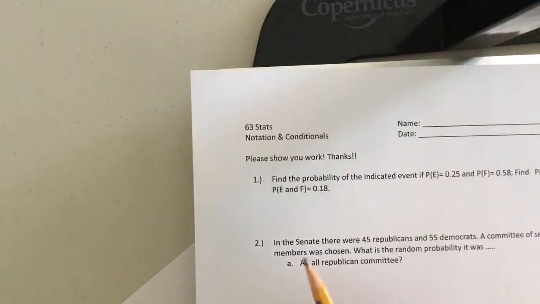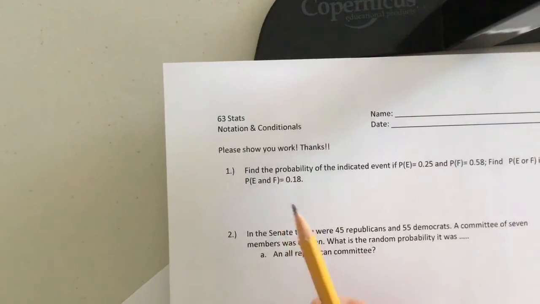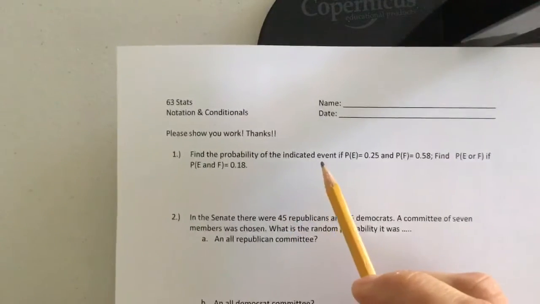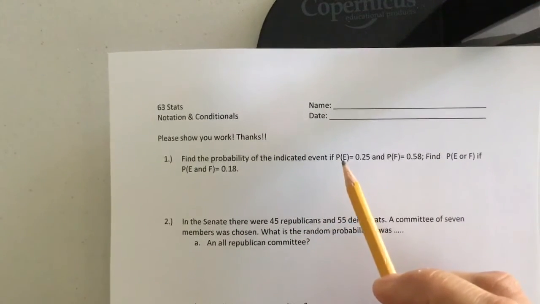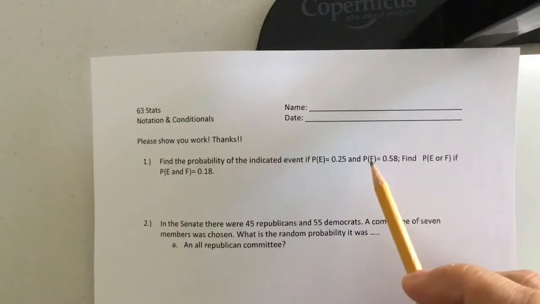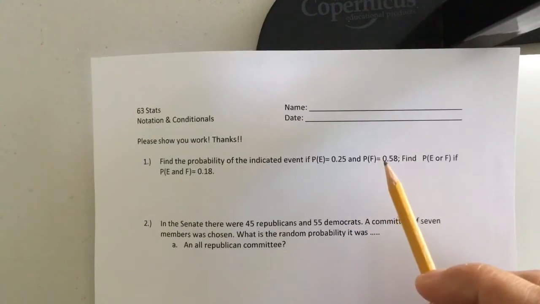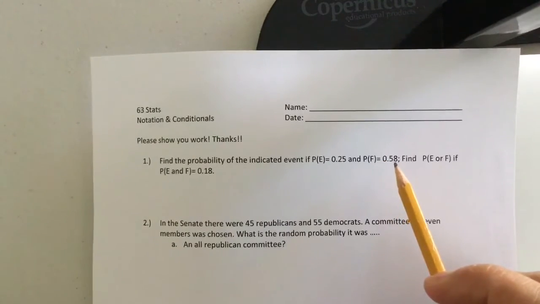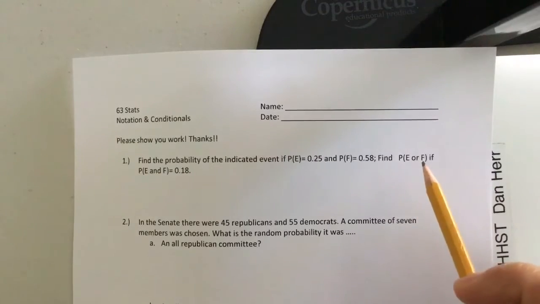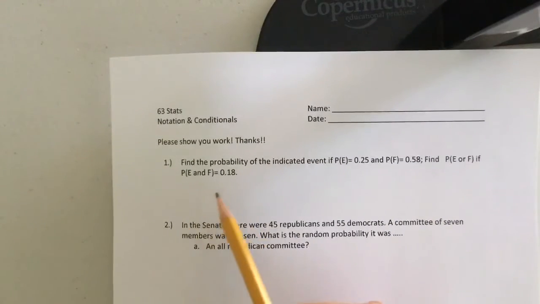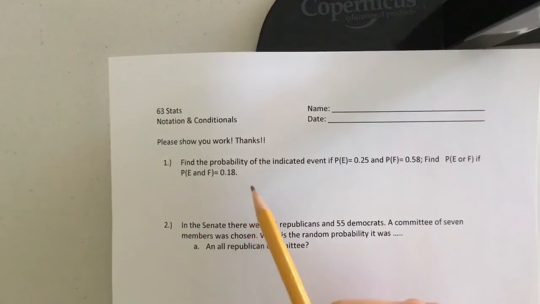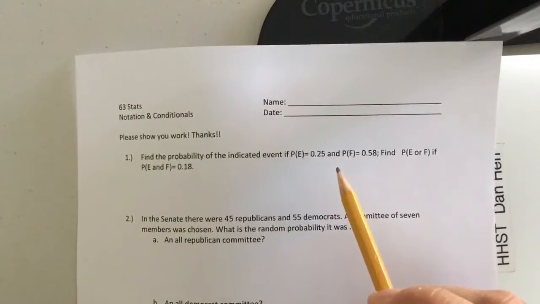All right. Number one here, we really focus on notation. Don't panic when you see this. Find the probability of the indicated event if the probability of event E is 25 hundredths. The probability of event F is 58 hundredths. We want to find the probability of event E or F if the probability of E and F happening together is 18 hundredths. If you're saying, what did he just read?